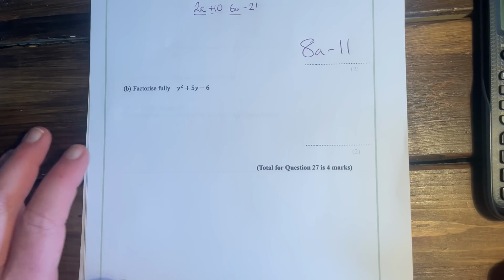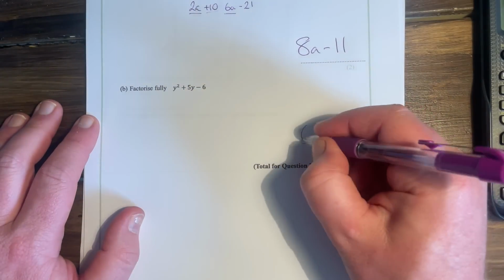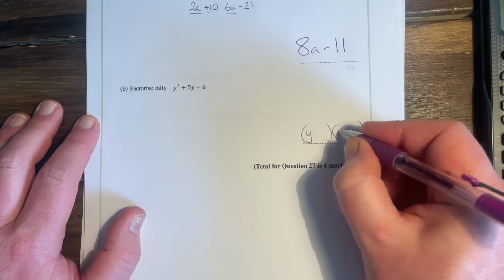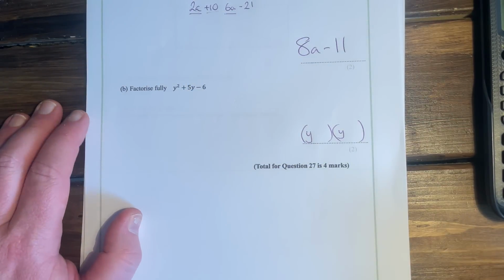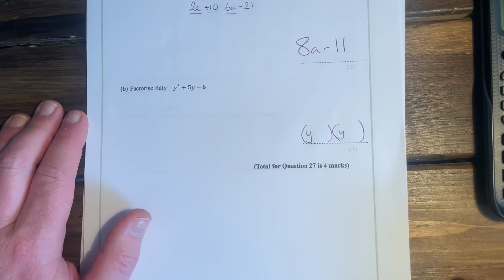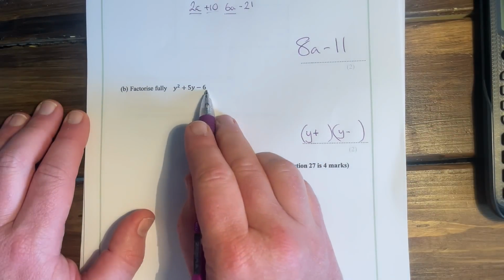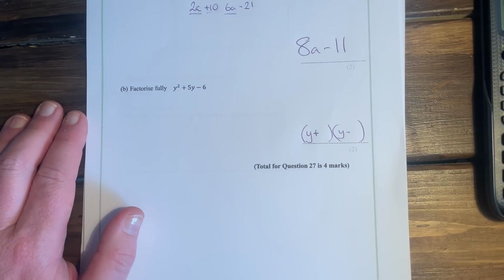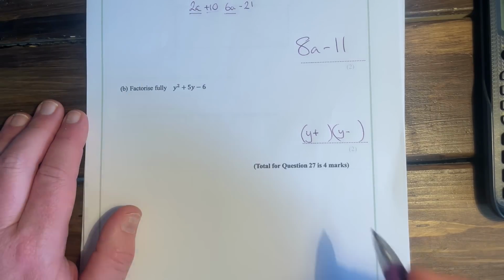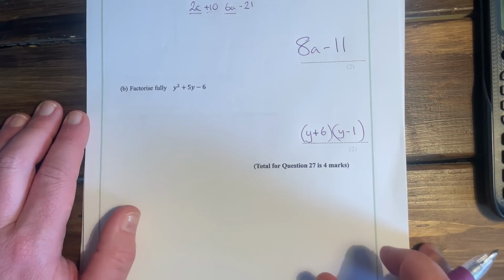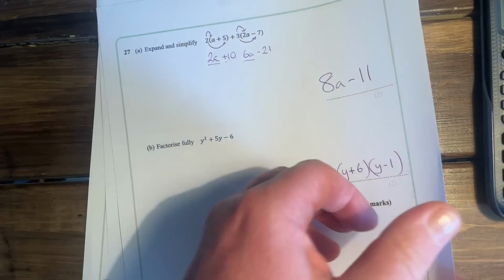Factorise fully. Well, this is a quadratic, so it will be a double bracket answer, and the only way to get y squared is y times y, and minus 6 will be made up of 1 positive and 1 negative, because it's a minus 6, and the two numbers we choose have to add together to get 5. So I'm going to go for positive 6 and minus 1.